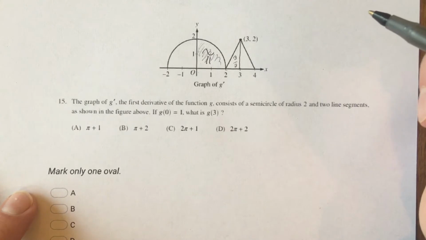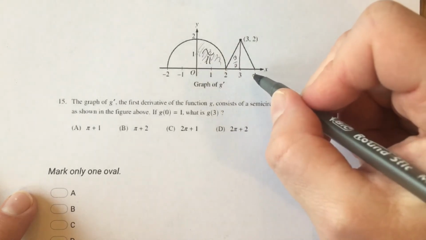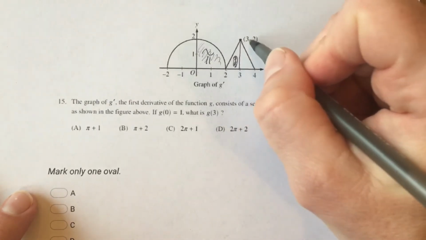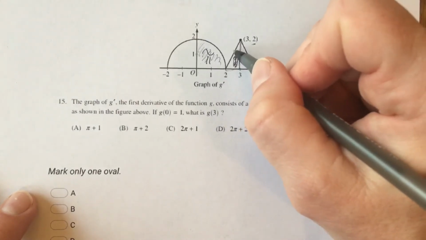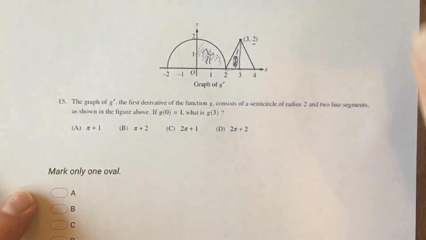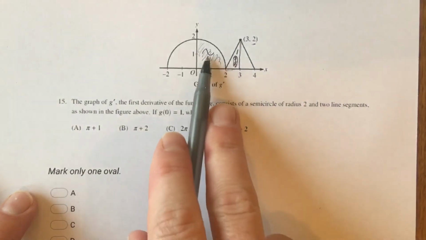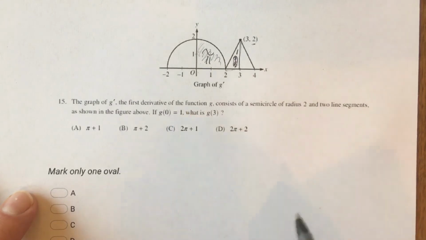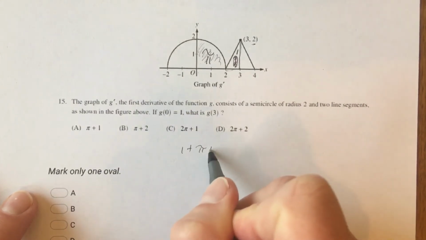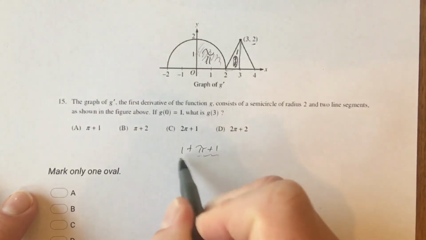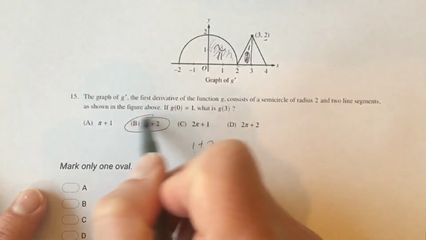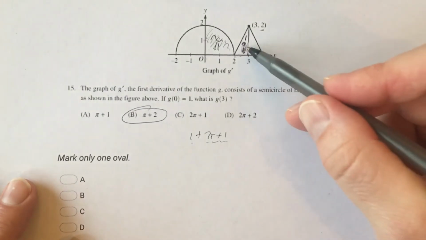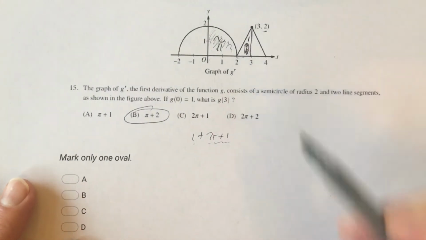All right. And no, I apologize. It has a height of 2. I need to read that right. So 2 times 1 divided by 2. It has an area of 1. All right. So this is how much it changed. It was 1, so it's going to be 1 plus pi plus 1. This is the added value to what was there. And we end up with pi plus 2, which is B. I would have caught that if it was 1.5. But, yeah, we'll move on.